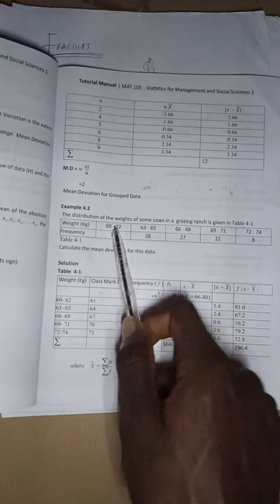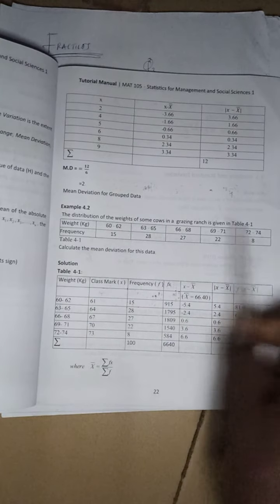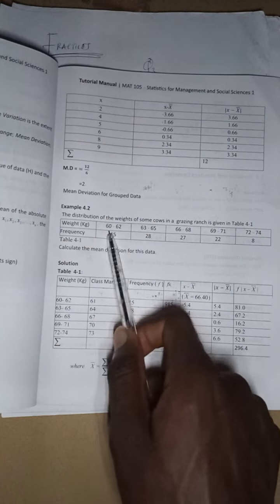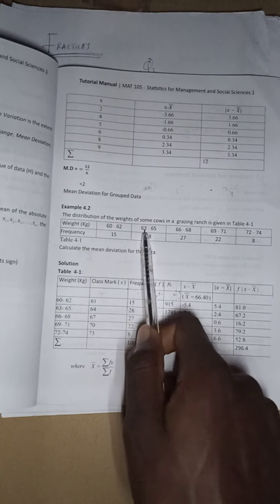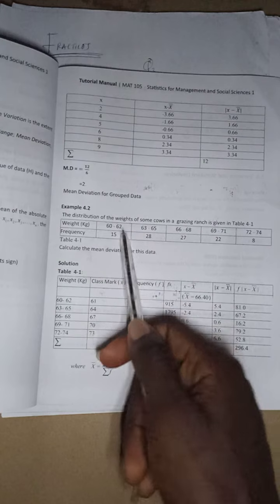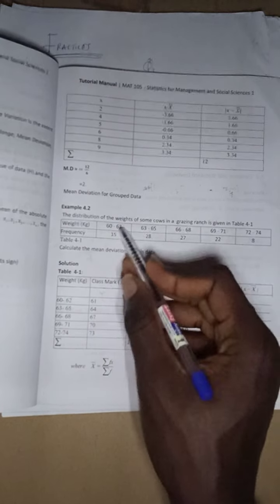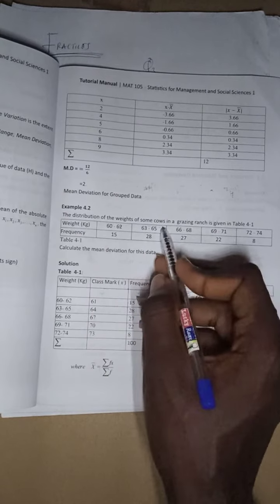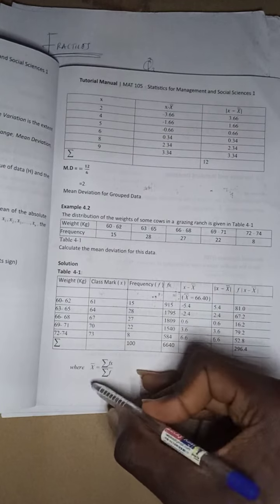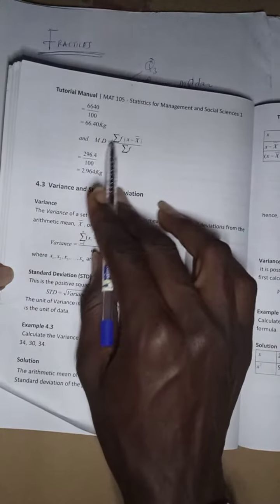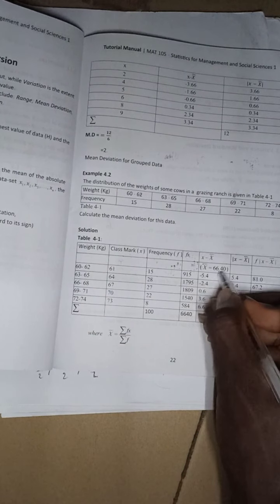Looking at this set of data, find the class mark of everything. Let me ask you one thing. From this class interval, is it closed or open? It is an open interval. Since I'm looking for the mean deviation, I don't need class boundary or anything. It's only when I'm looking for median and mode that the interval has to be closed. So for mean deviation, just find the class mark, then find the mean, and then from there deviate it. The mean they got is 66.40. So everything is there. Now you deviate it from 66.40.